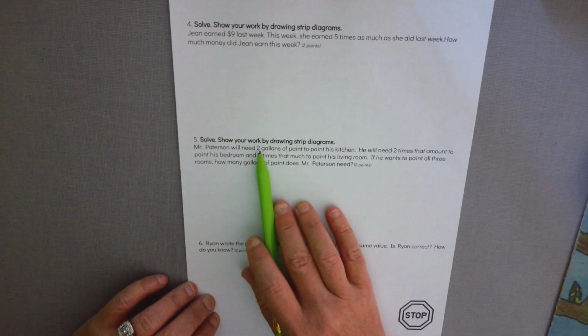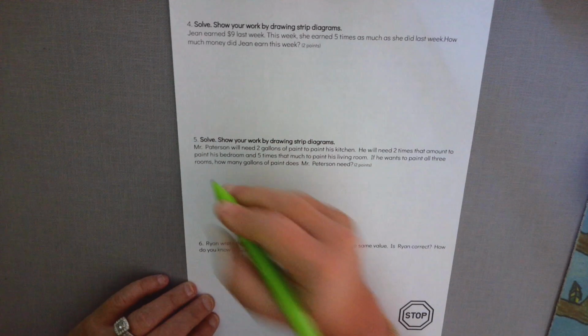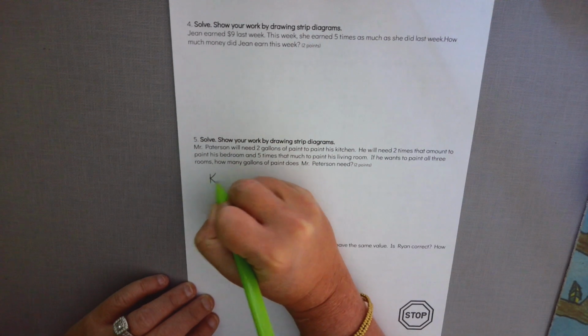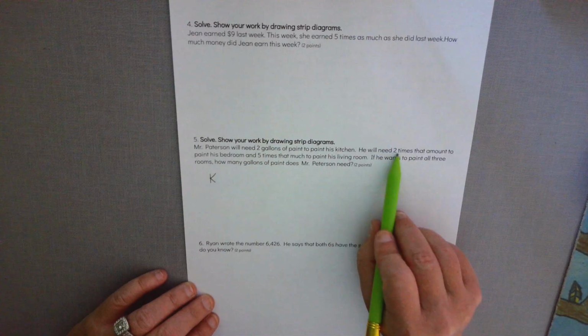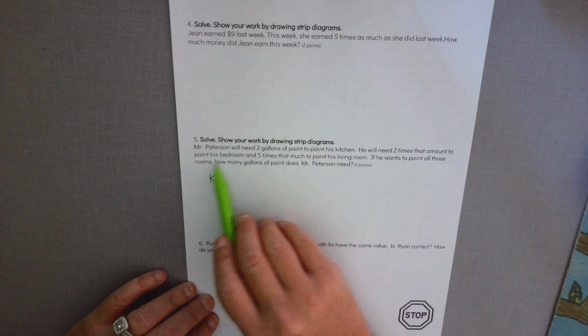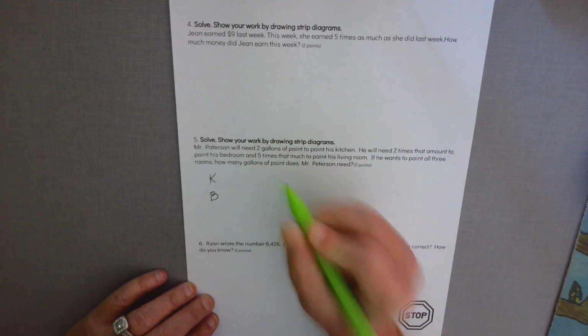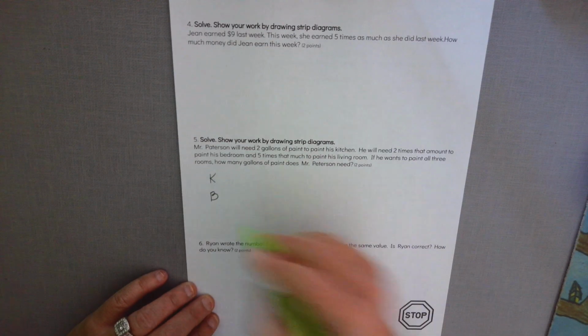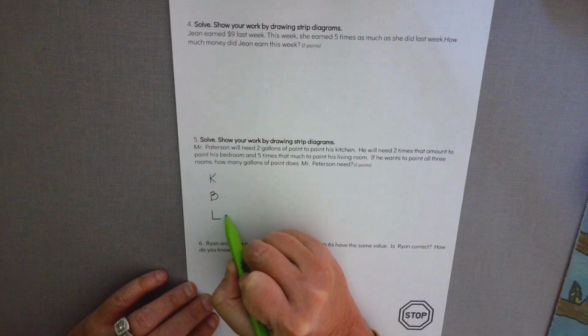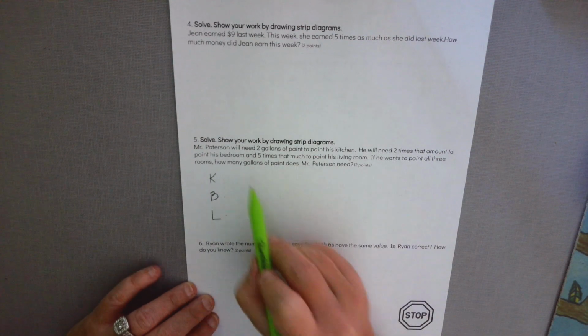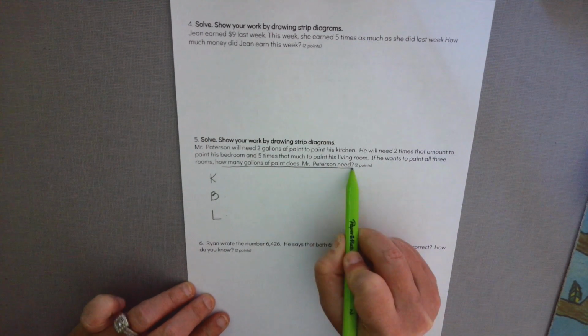This one you're going to be finding 3 different amounts: the kitchen, 2 times that amount for the bedroom, and 5 times that amount for the living room. So you've got to find all 3 amounts and then see how many gallons he needs in all.